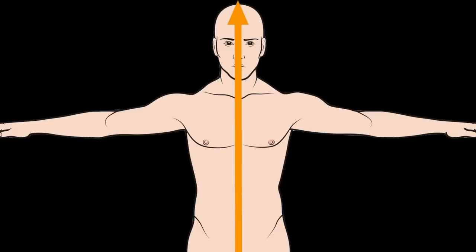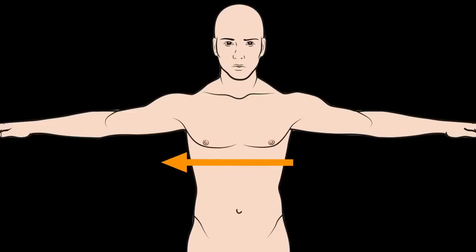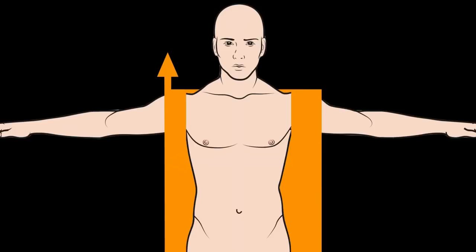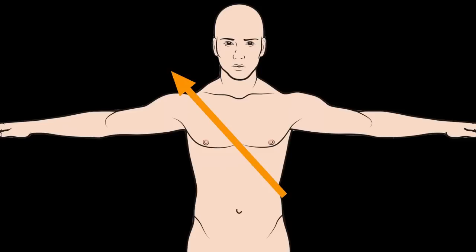Sagittal imaging, meaning the indicator is oriented towards the head or the top of the person or the top of the structure of interest. Transverse imaging means it's oriented to the patient's right or to the right side of the organ. Coronal imaging still orients towards the top or the head of the patient. And oblique is somewhere within that 90 degrees between the patient's head and the patient's right side.